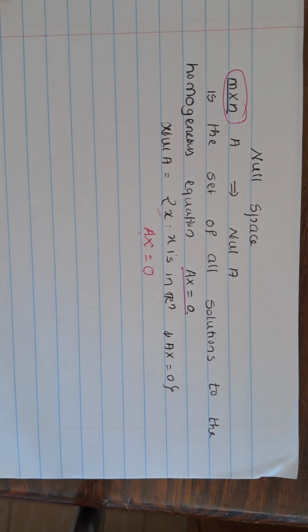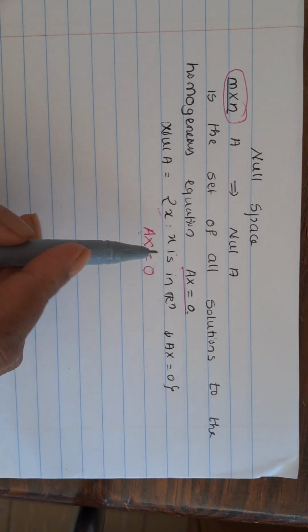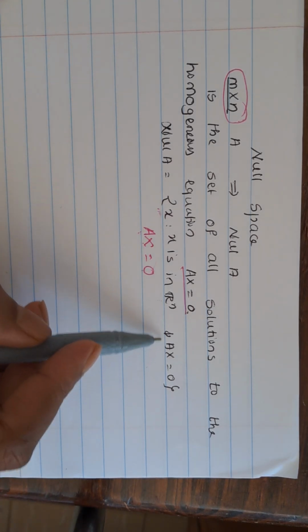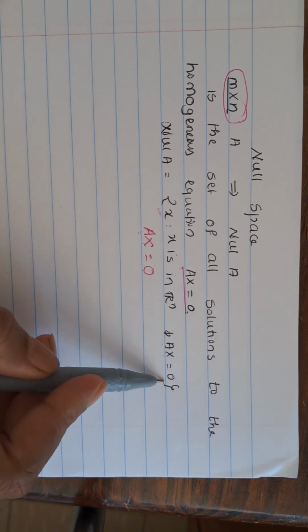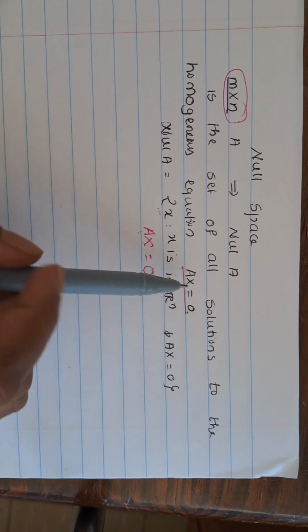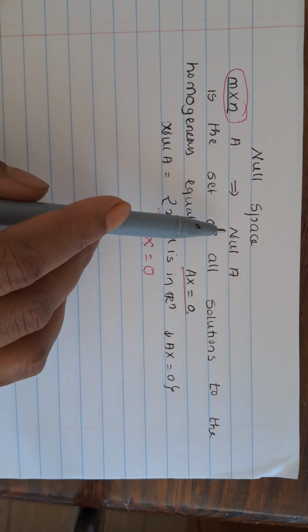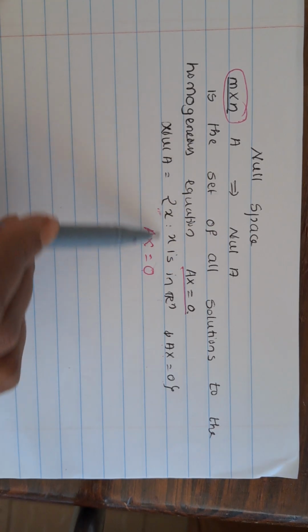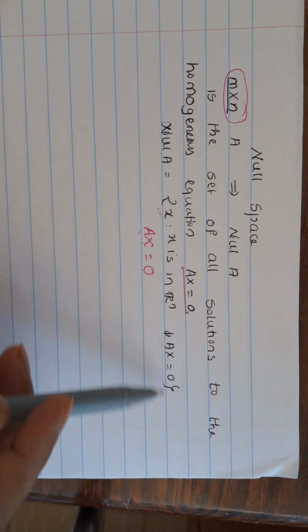So we are taking the collection of all such x's, such that A into x should be equal to 0. Then we call that the null space of the matrix A, the set of all solutions which obeys this condition.